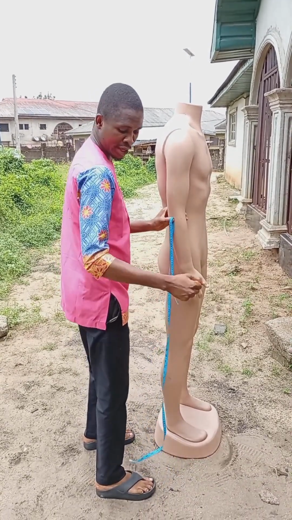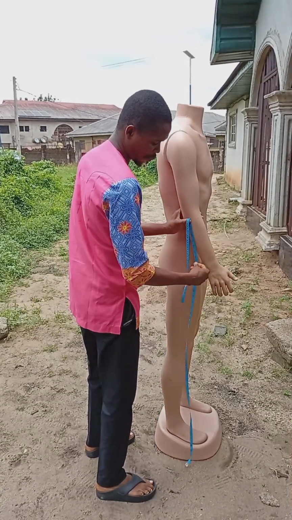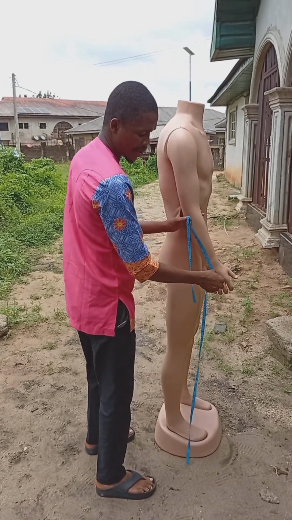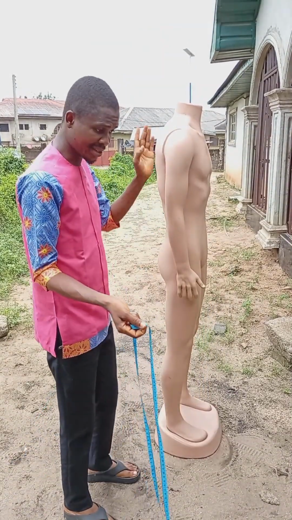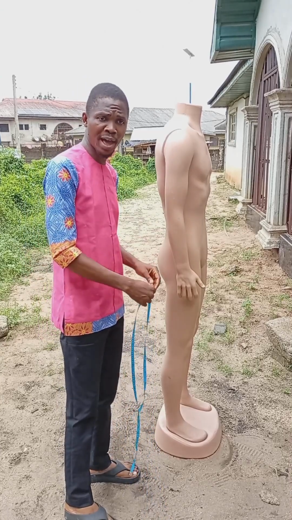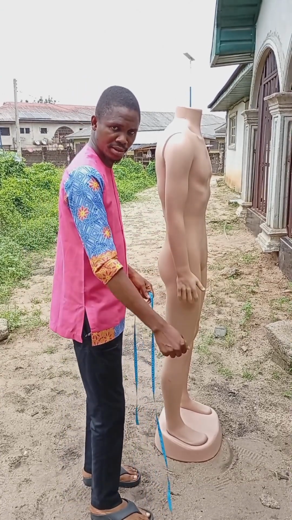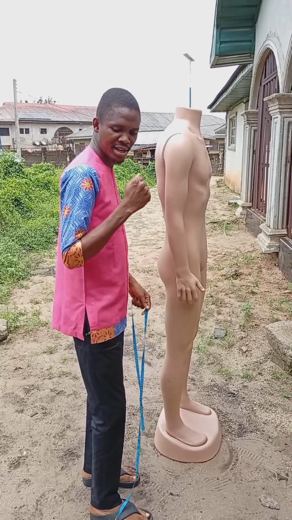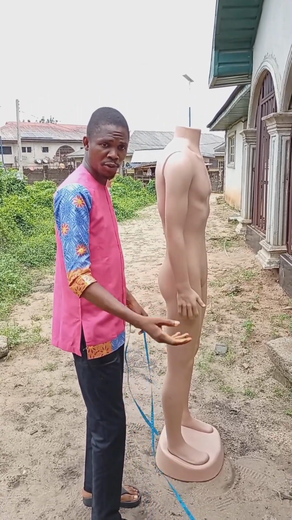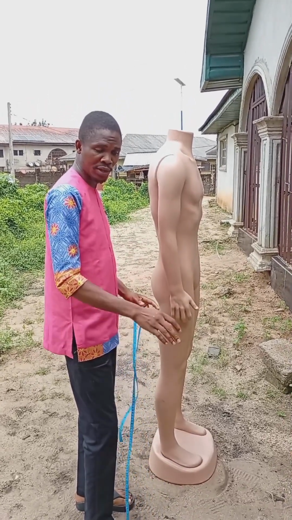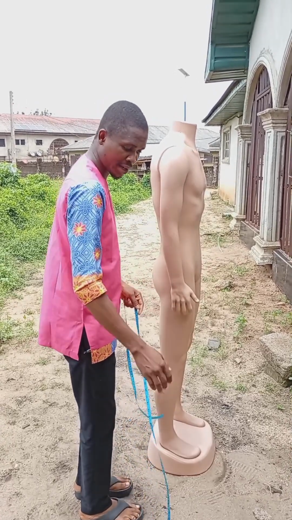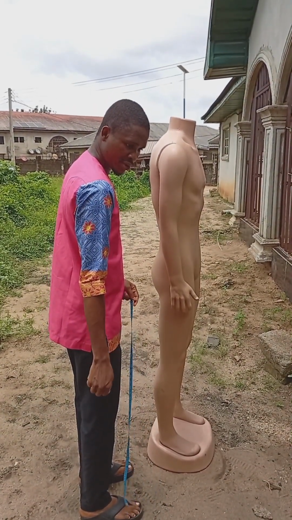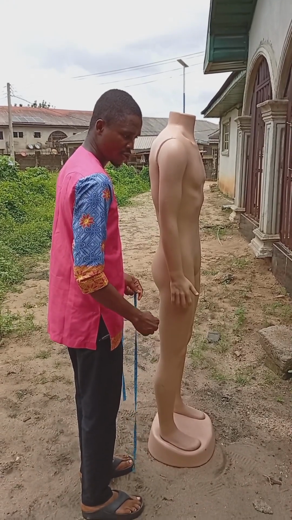Here we have 25.5 as the length. The reason we do that is that we usually raise our hand, so it is advisable you tell your client to slant the hand a little bit.